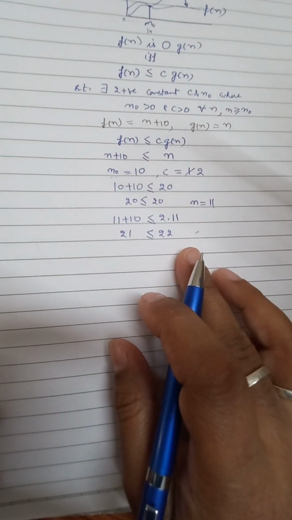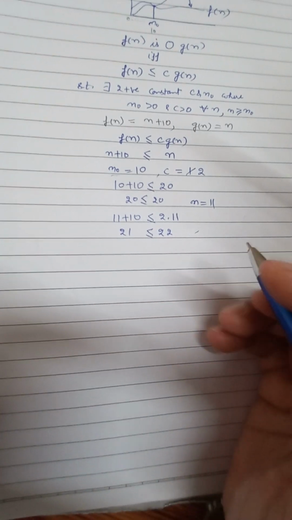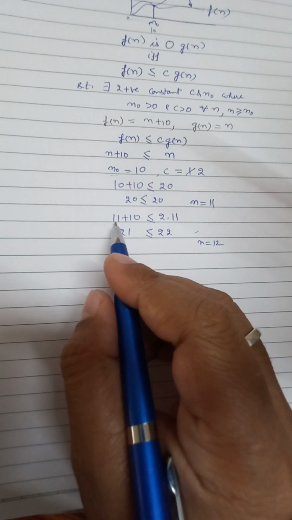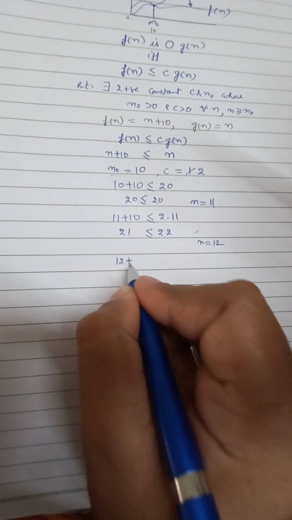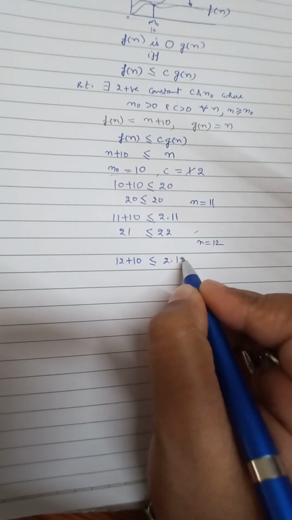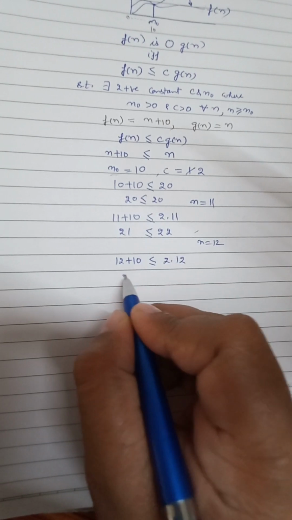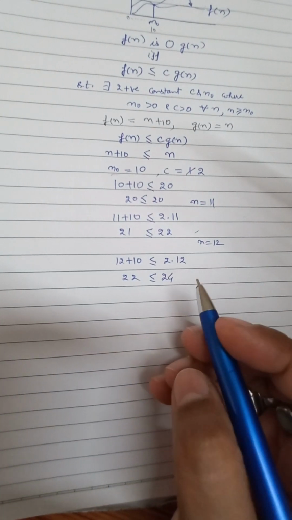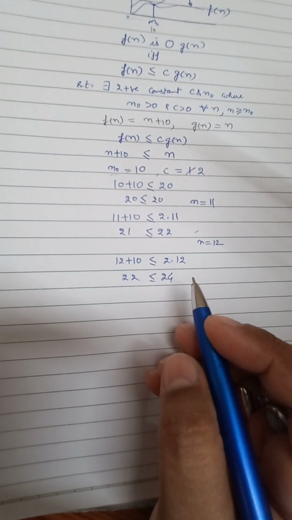So it holds the condition: 21 is less than 22. Suppose I take n equal to 12. Then 12 plus 10 is 22, and 2 into 12 is 24. So you are able to see it always holds true.